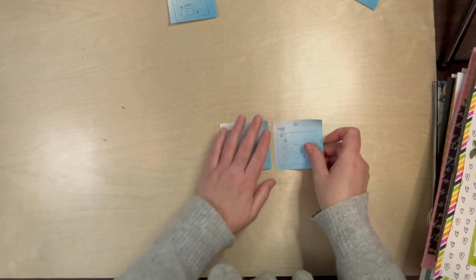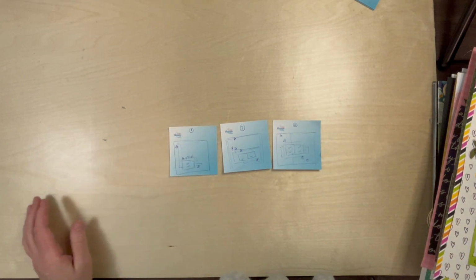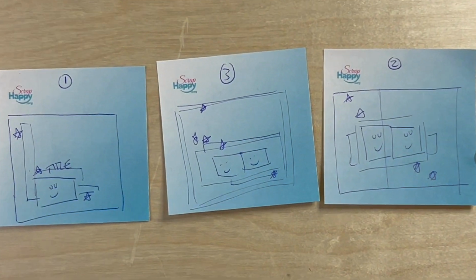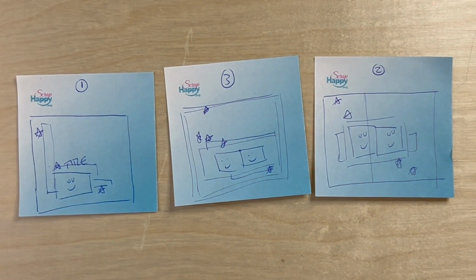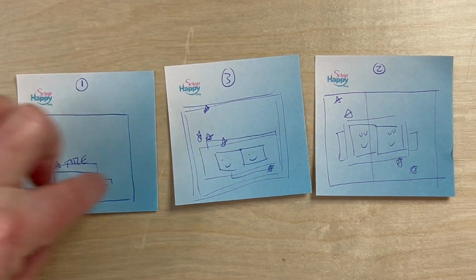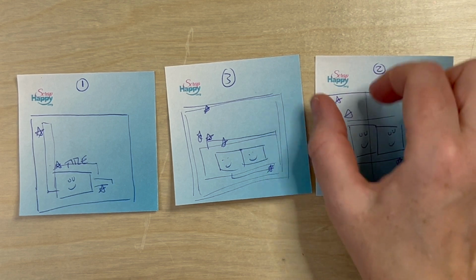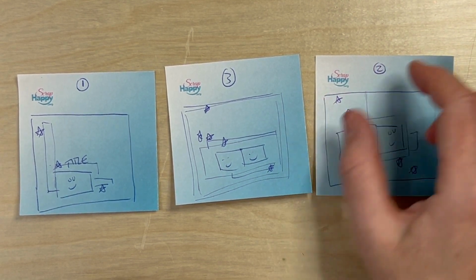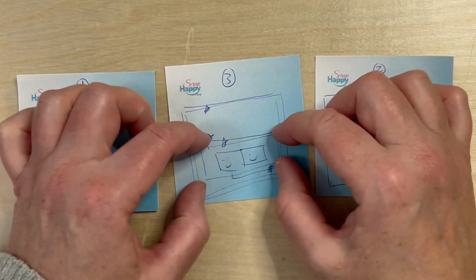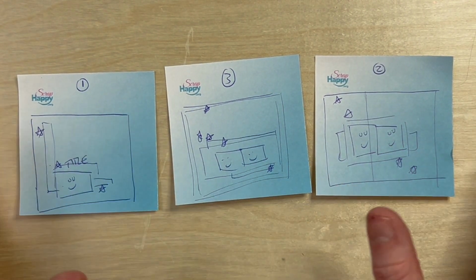And let's just pull in my little Scrap Happy post-it notes. So for me, I quite often will do things in an L shape, or I will separate the page into a 1/3, 2/3, or I will build a big block along the bottom and then embellish around it. So those are my go-to designs.